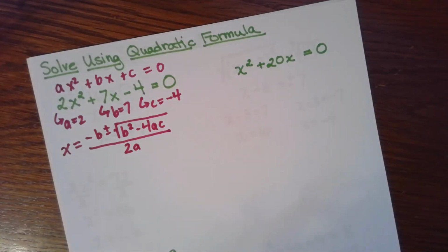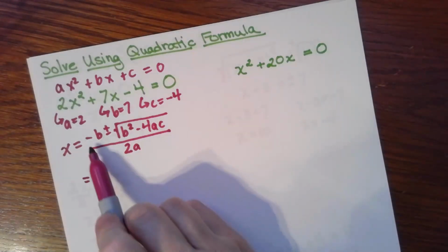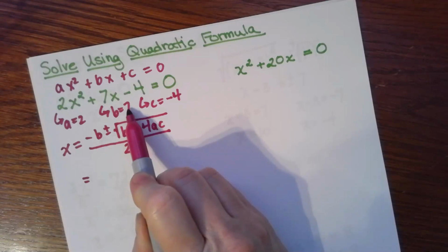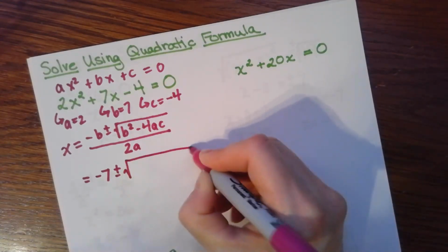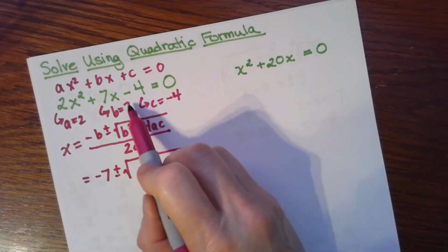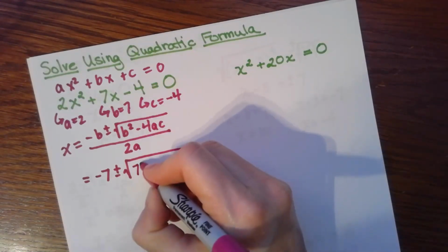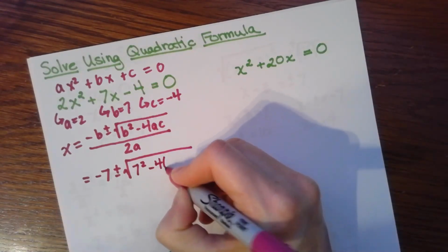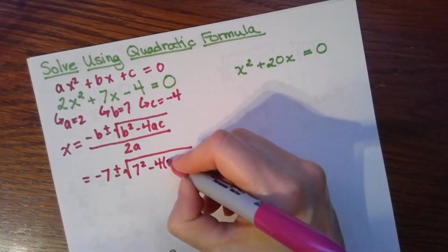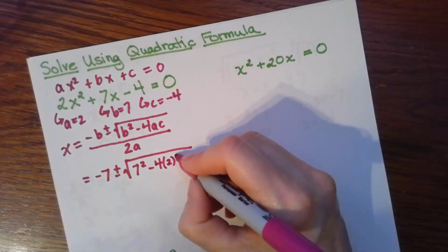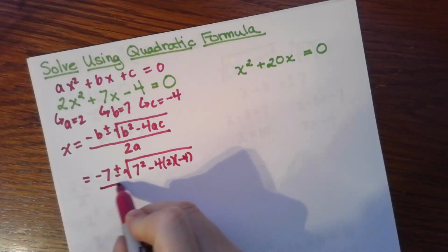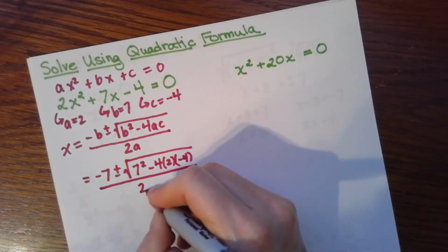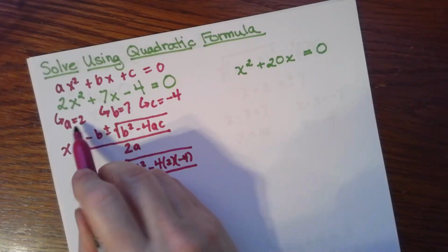So for this particular problem, negative b would be negative 7 plus or minus the square root of b squared, which is 7 squared, minus 4 times a, which is 2, times c, which is negative 4. And that whole thing will be over 2 times a, which is 2.